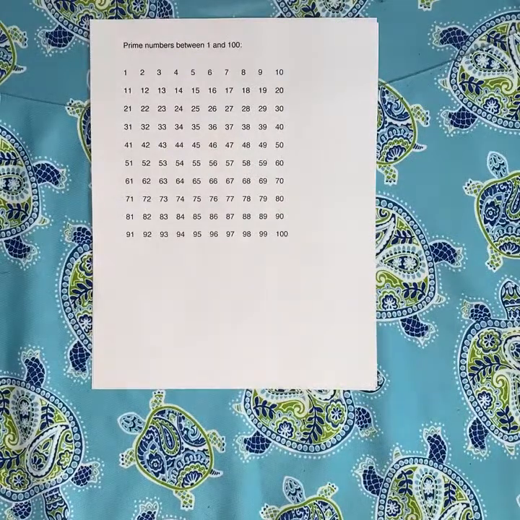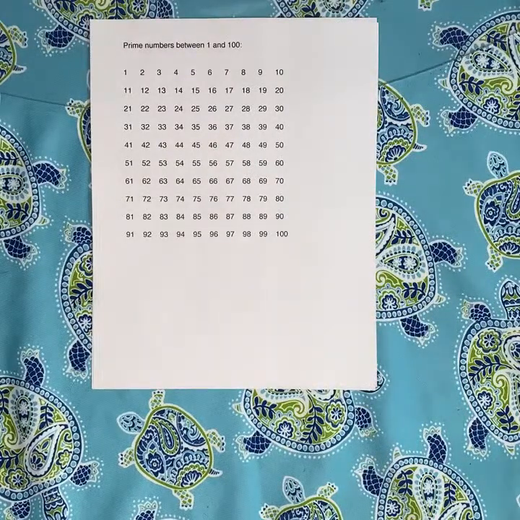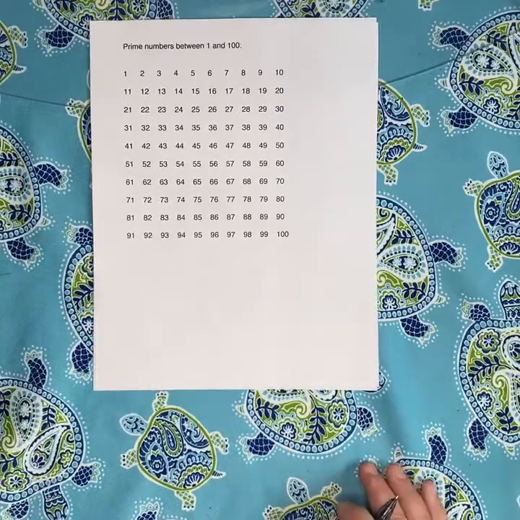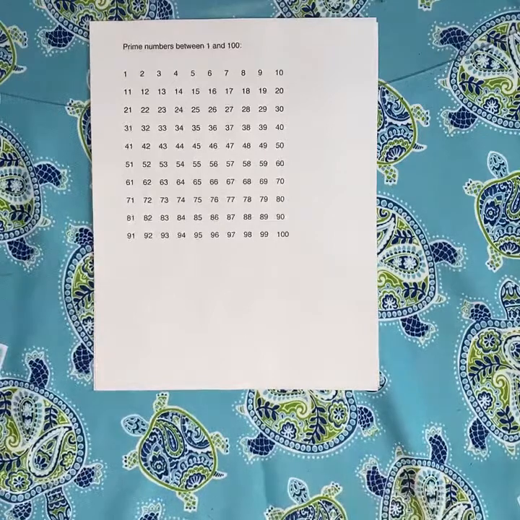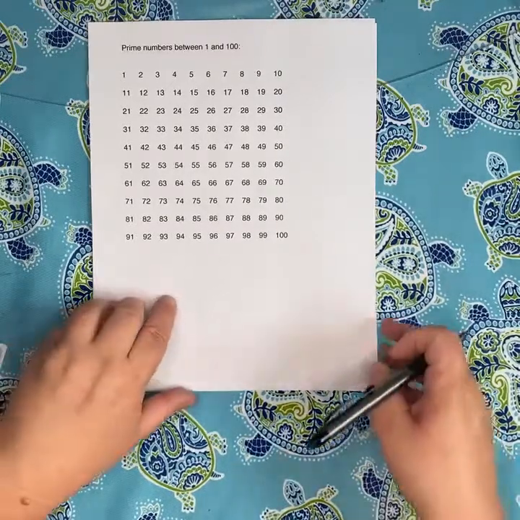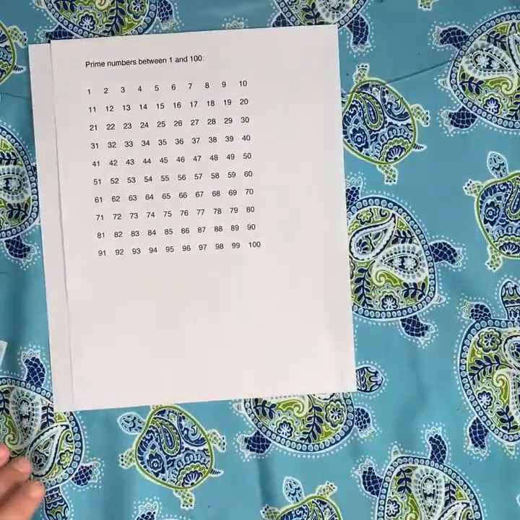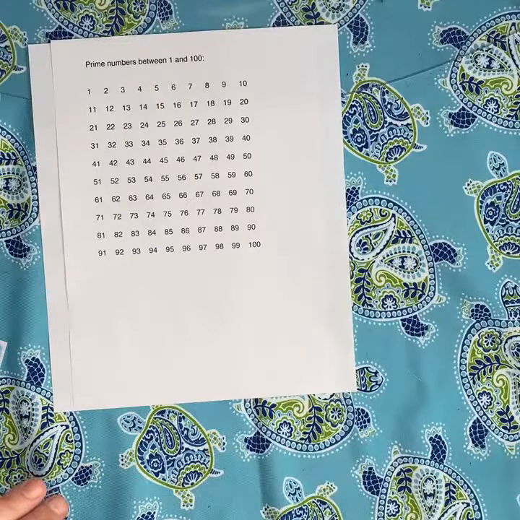And so here, we've got the prime numbers between 1 and 100. And I think the instructions, oh no, I'm missing a page.